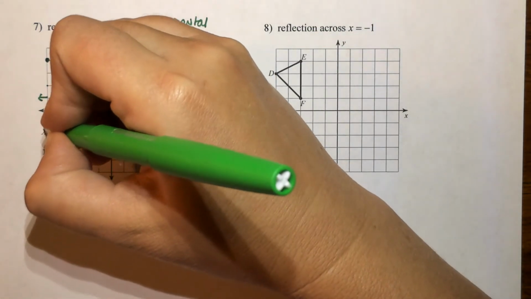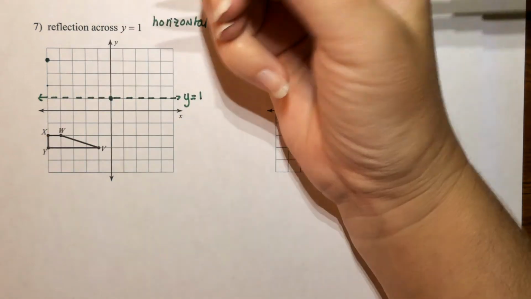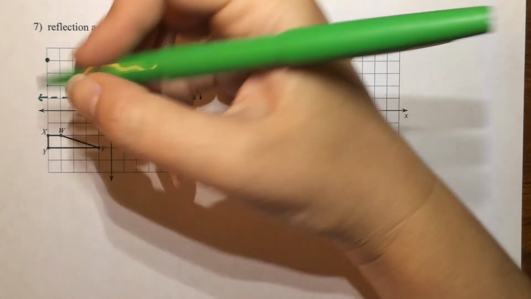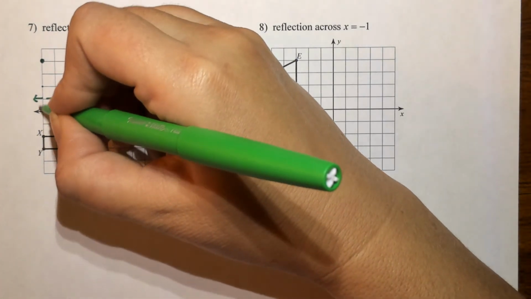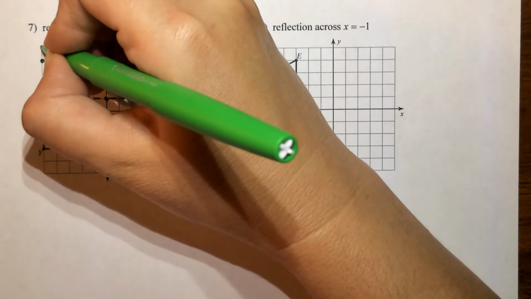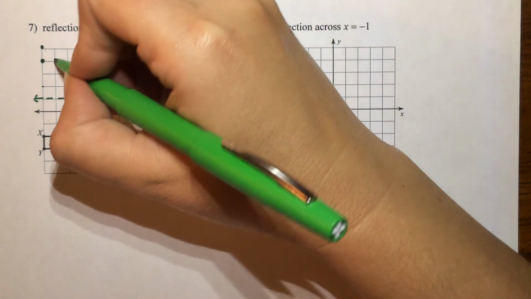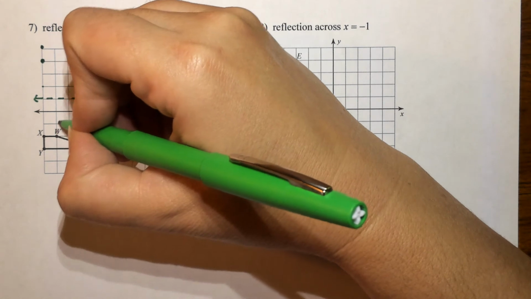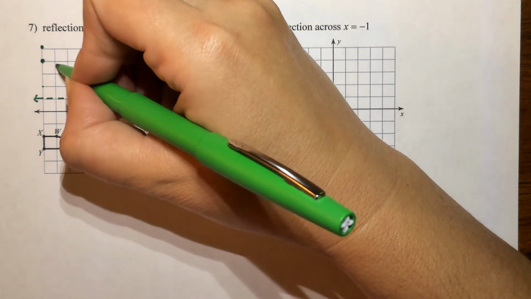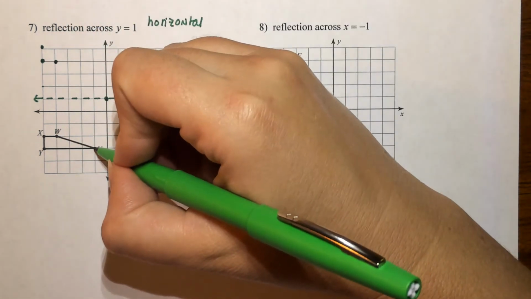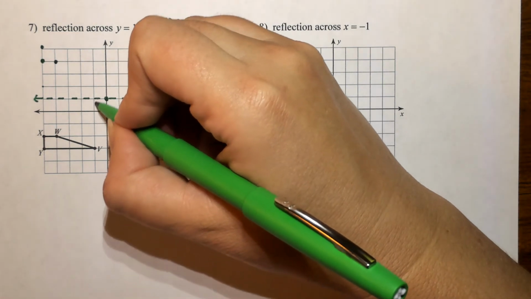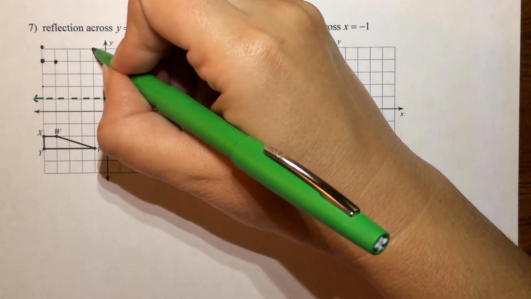Y is 1, 2, 3, 4 boxes from the line. Count to the line, not the axis. 1, 2, 3, 4, 1, 2, 3, 4. W is 1, 2, 3, 1, 2, 3. V, 1, 2, 3, 4, 1, 2, 3, 4.